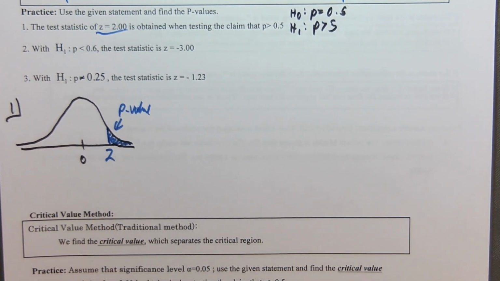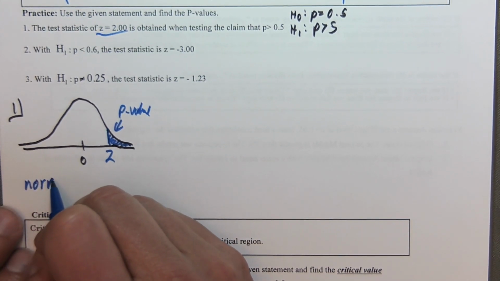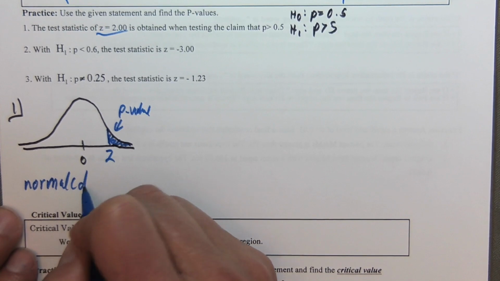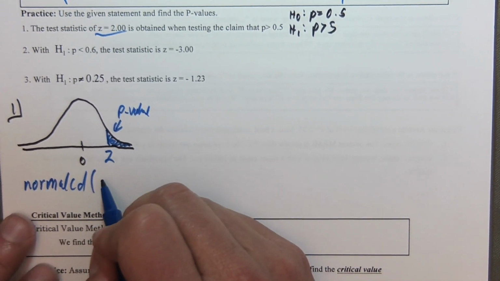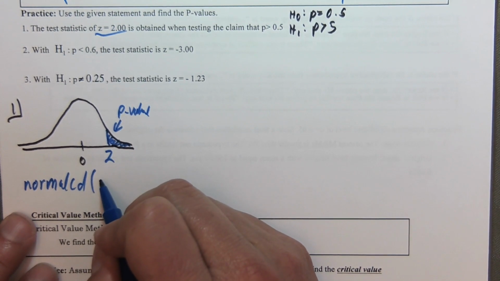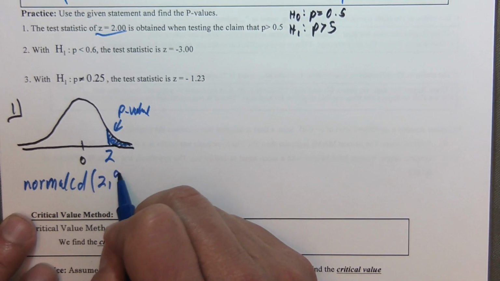So I'm going to do normal CD, and I'll do the TI version. Actually, it doesn't matter. So the left boundary, if you remember, in this case is 2. The right boundary is a big number.